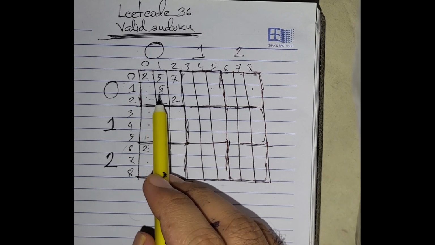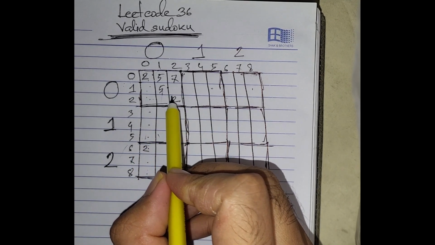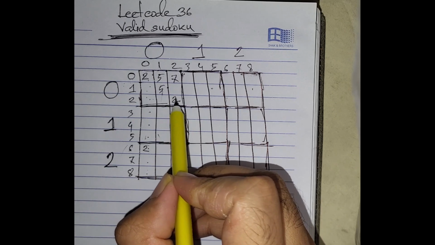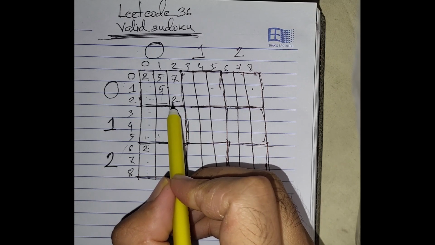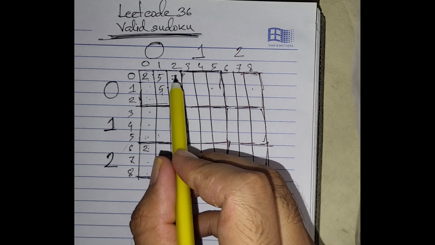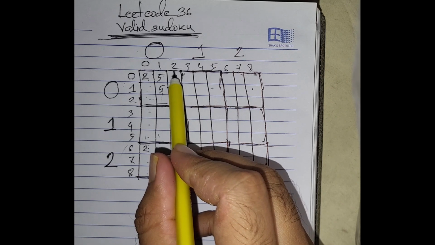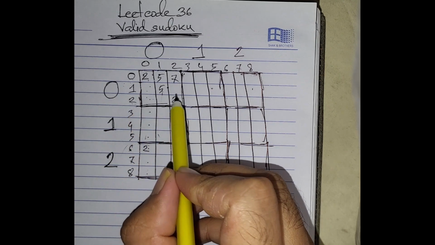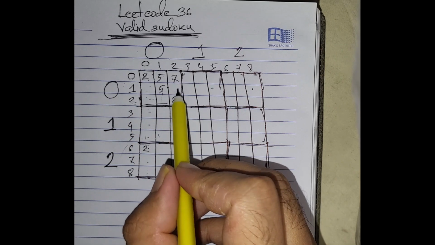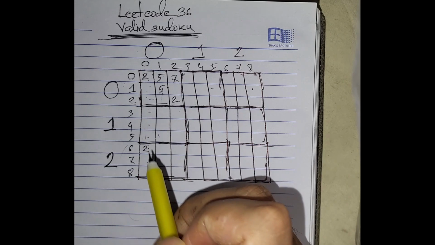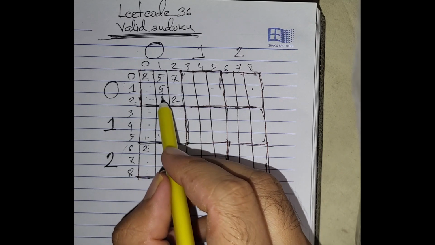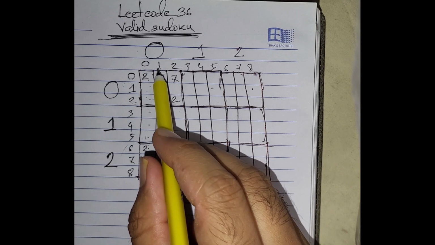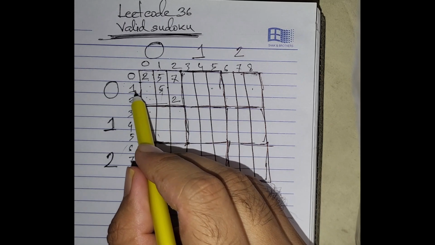So let's say I am pointing at this value right here. How can I know this value is exactly at this point? Well, it has a column number 2 and it has a row number 2. So I can say 2 is at column 2, row 2. Similarly, I have 5 here. 5 is at column 1, row 1.